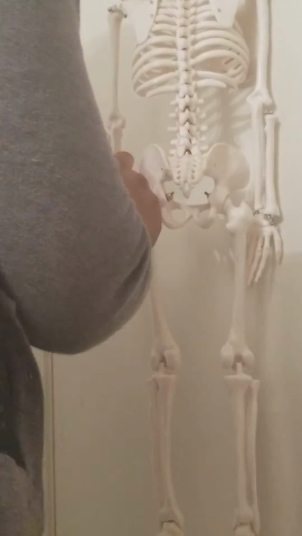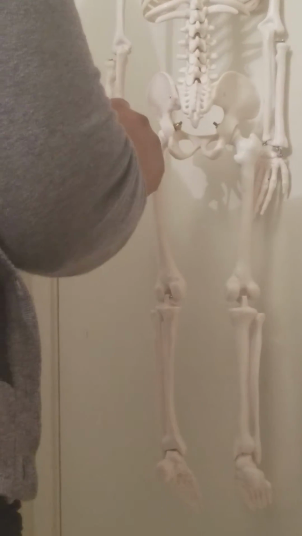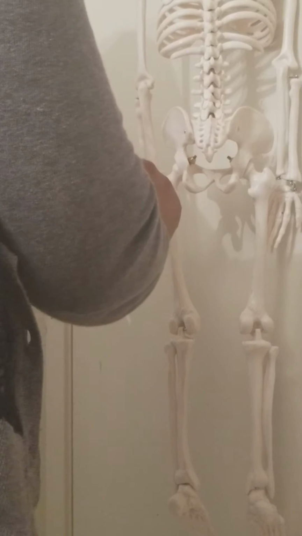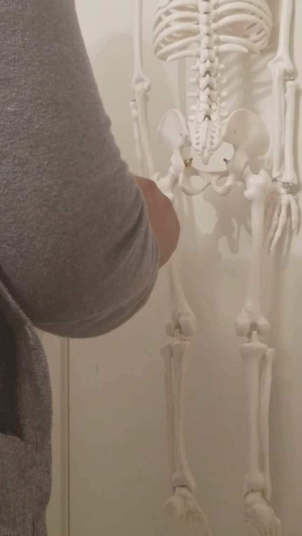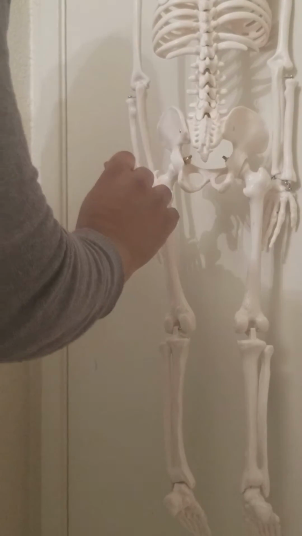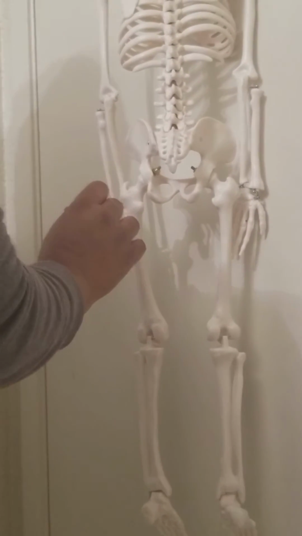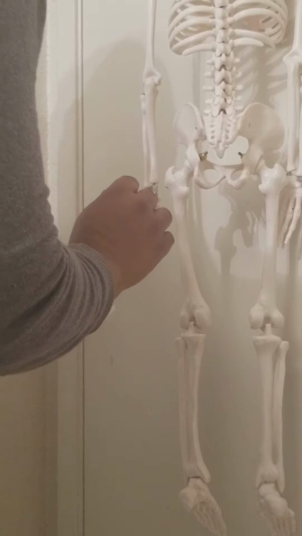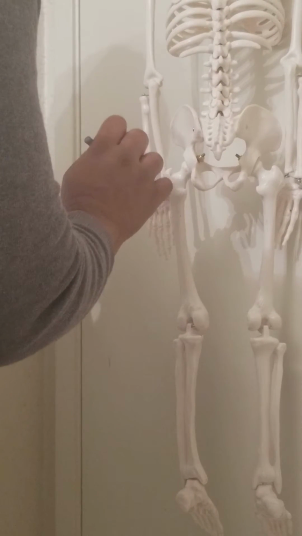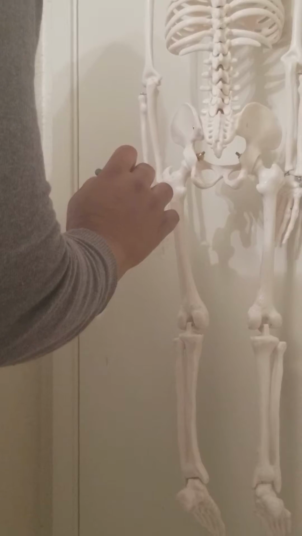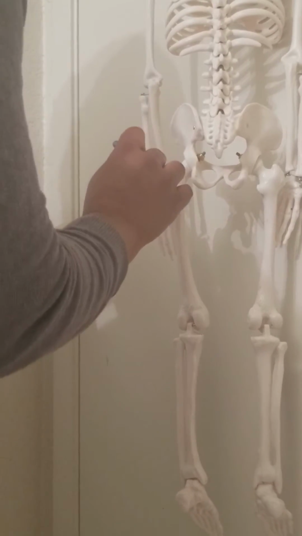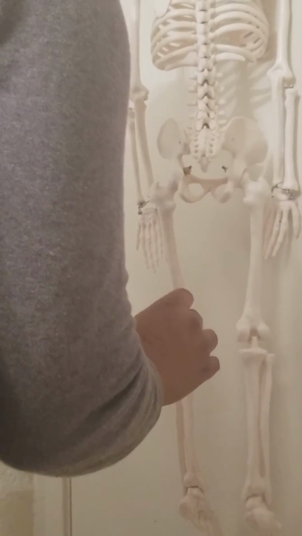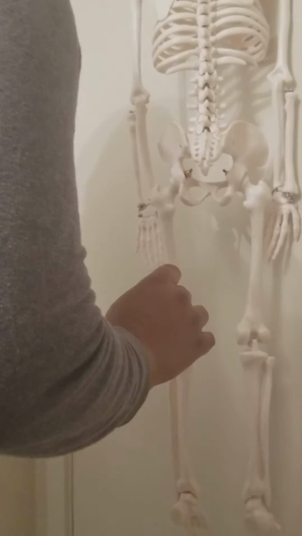Then in between the wrist we have the triquetrum, and then the lunate. Also we have the scaphoid too, and then we have the trapezium here, and then we have the trapezoid right here, and then we have the capitate too in between all the five fingers. Then we have the hamate as well, and then behind the patella, the knee bone, is the medial.